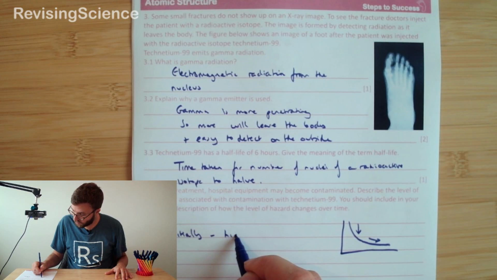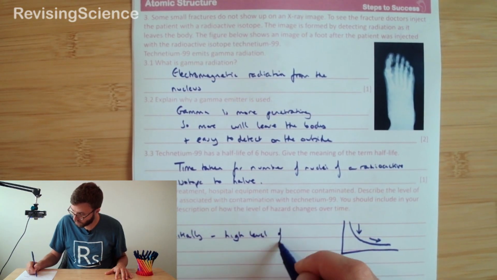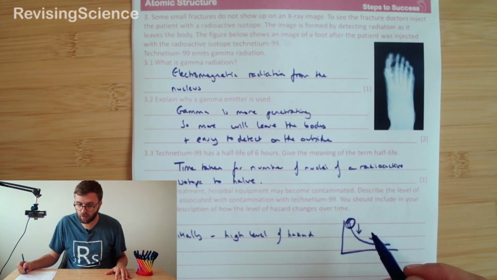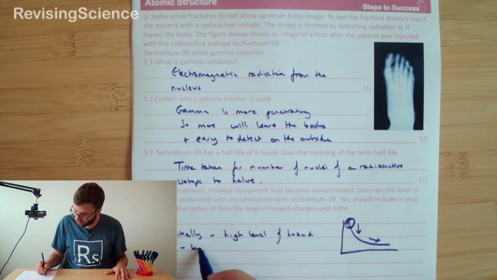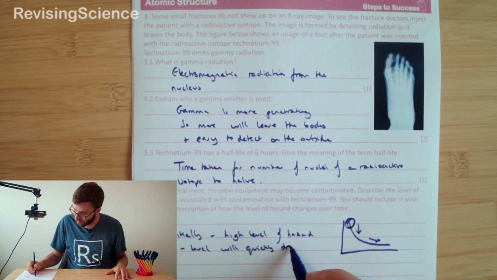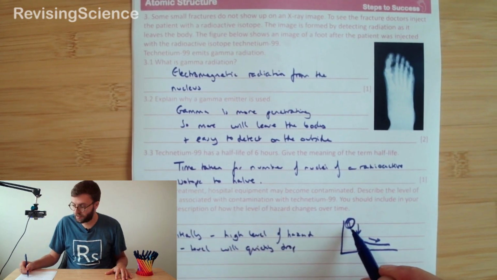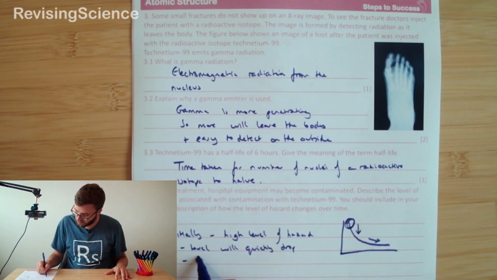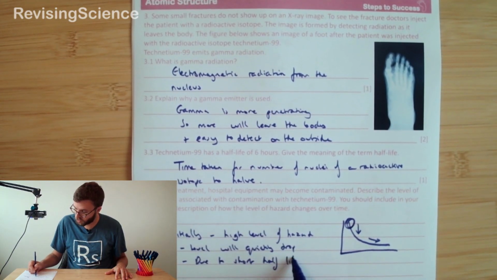So initially, there will be a high level of hazard, because initially right at the start here we're at our highest level, and then we can say that that level will quickly drop, as in this exponential decay, it's much faster dropping at the start than it is at the end. And this is mainly due to the short half-life of the tracer that they'll use.